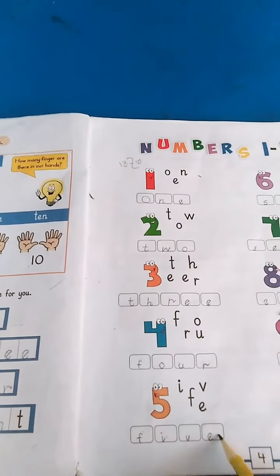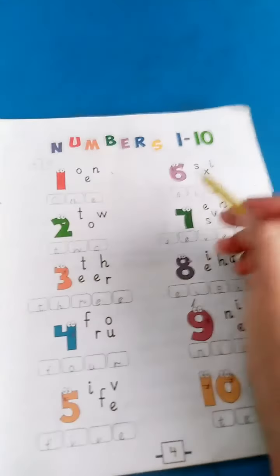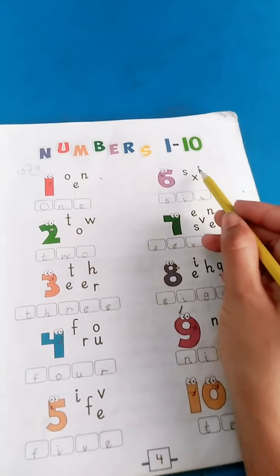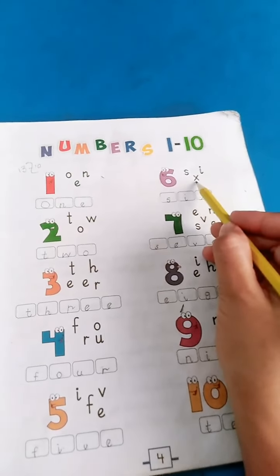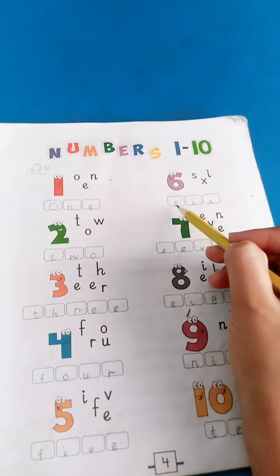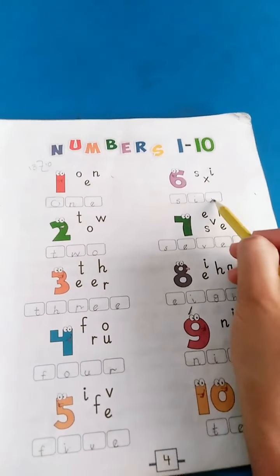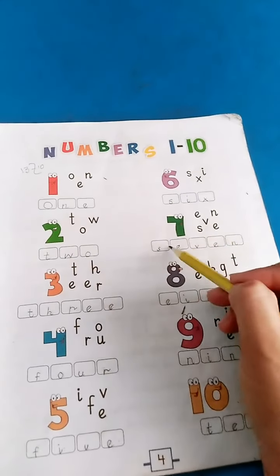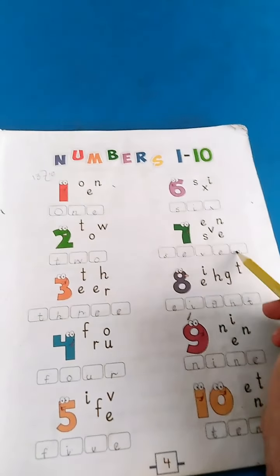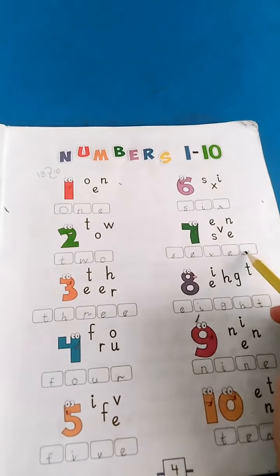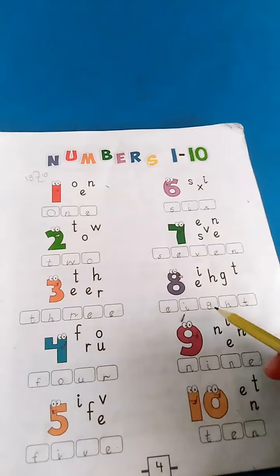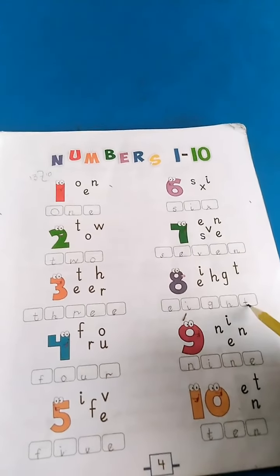Come to the next. What's this? Six. SIX. We write here SIX. What's this? Seven. SEVEN. Eight. EIGHT.